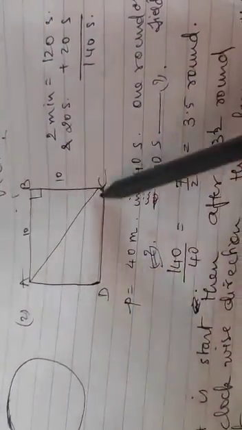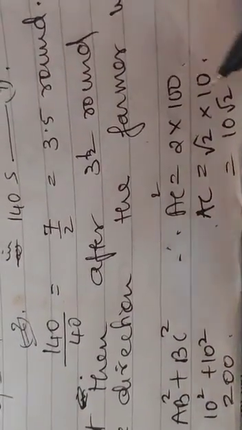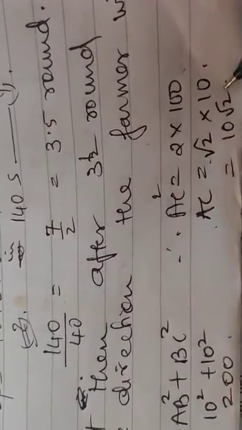The triangle is ABC, so AC square is AB square plus BC square. Both the sides are 10 each, so 10 square is 100 plus 100, which is 200. So AC square will be 200, which is written as 2 into 100. So AC will be the square root of 100, which is 10, but the square root of 2 is not possible, so it will be root 2. So 10 root 2 meter will be the displacement of the farmer.